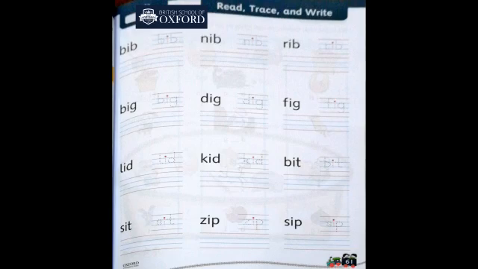That one is page 61. Here again all these words are given that you have learned already. आपने जो पीछे words read किए हैं वो again वही word है इस page पे. Now you have to write it here. First line you have to trace and second line you have to write these words. Bib, nib, rib, big, dig, fig, lid, kid, bit, sit, zip, sip.